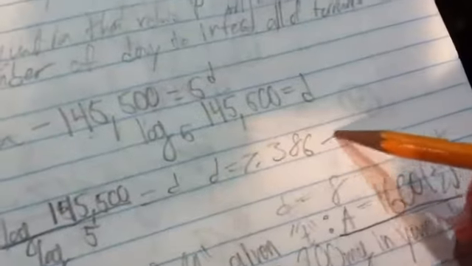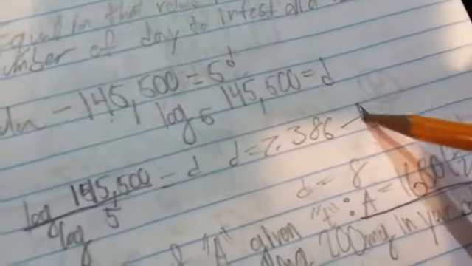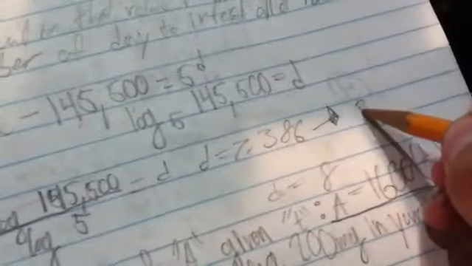7.386. Now, we're supposed to round up to the nearest whole day, so it's just pretty much going to be 8 days. And there's your answer. There's the answer, but yeah, 8 days. I'm going to draw an arrow. 8 days. There you go. Boom! Let's go.